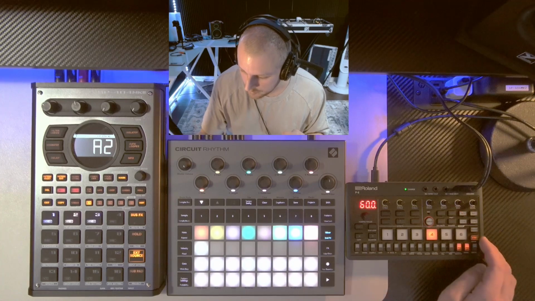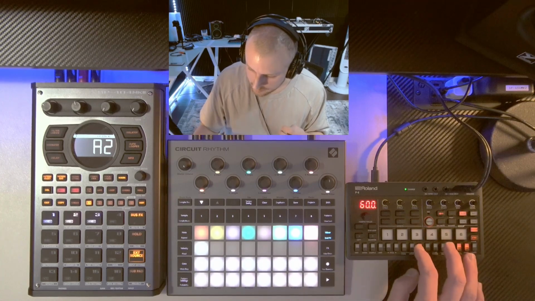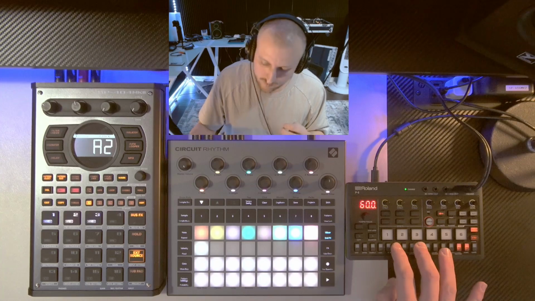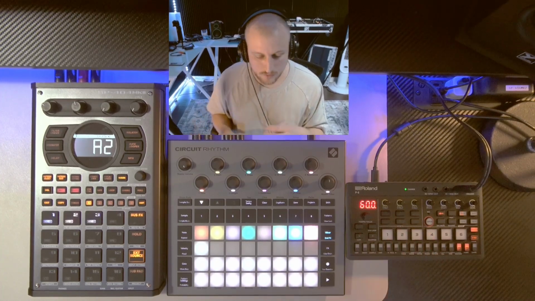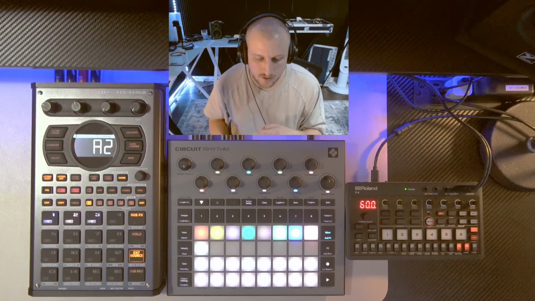For example, like here, it's low in volume, I know, but those use cases I find are very handy in live situations.